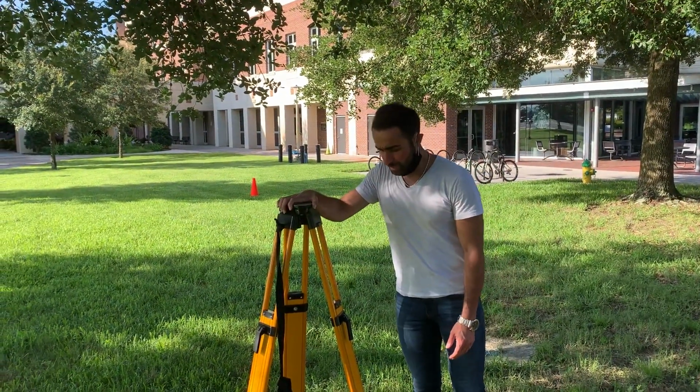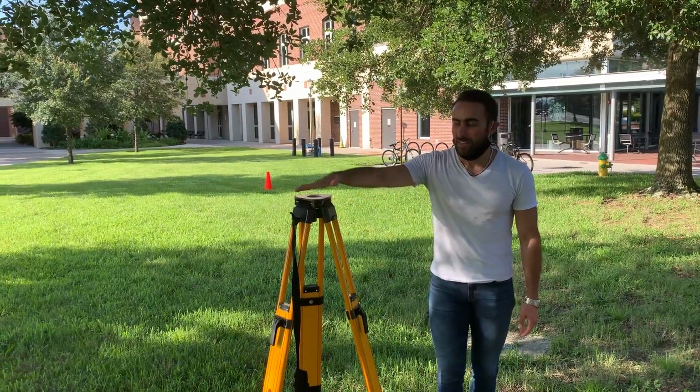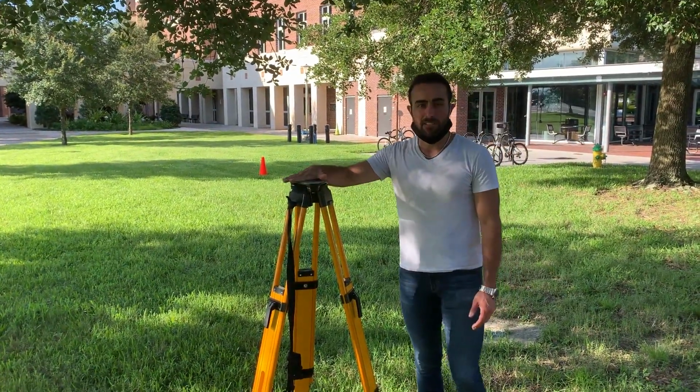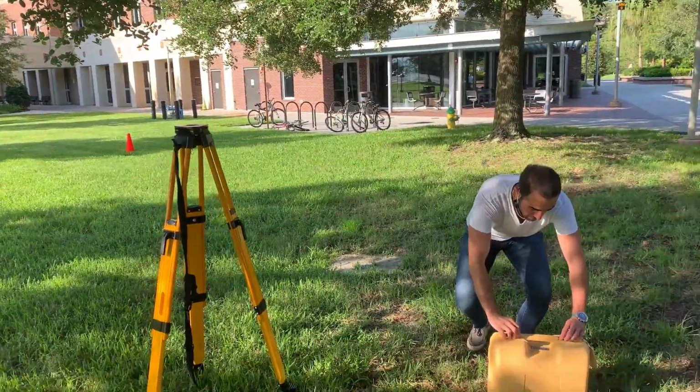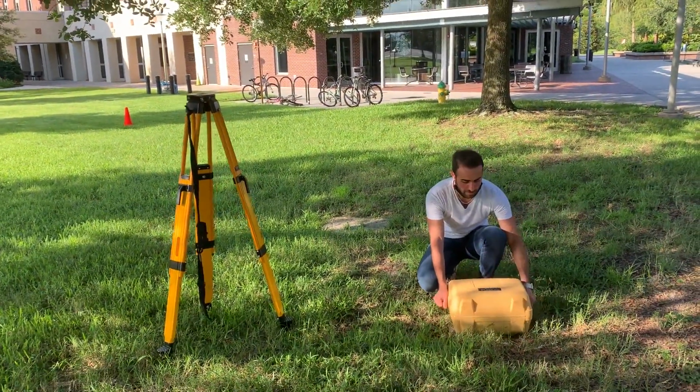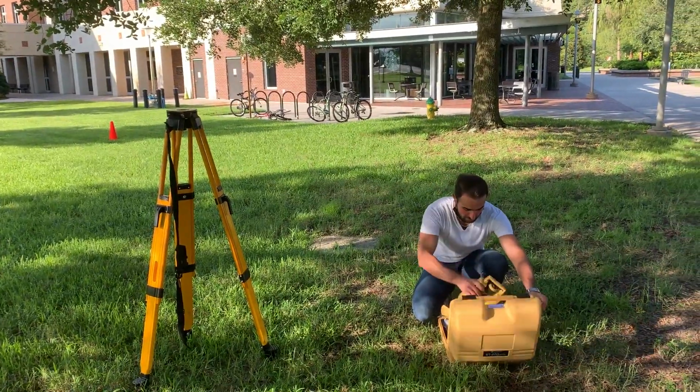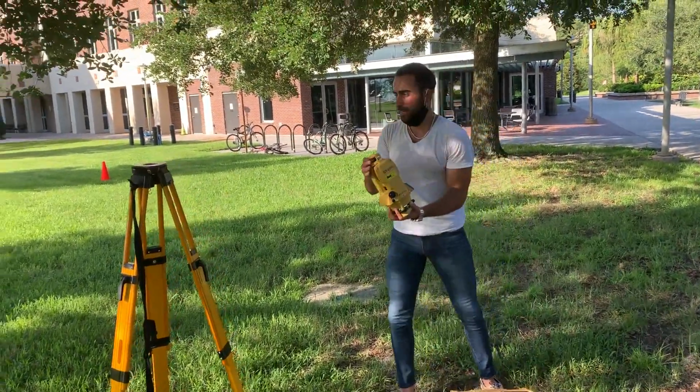So just as in the leveling lab, we set the tripod and roughly level the tripod legs, and then just place a theodolite. So this is a theodolite.